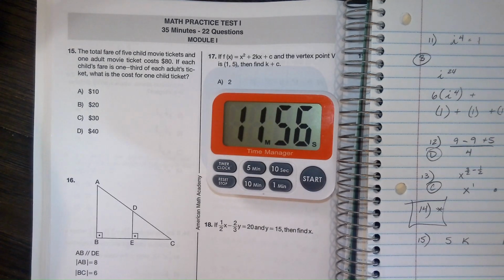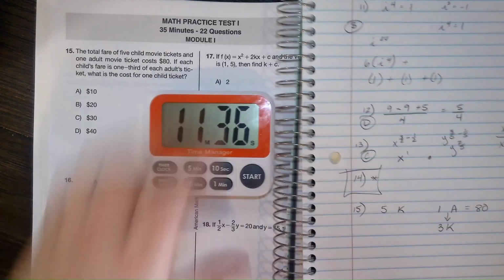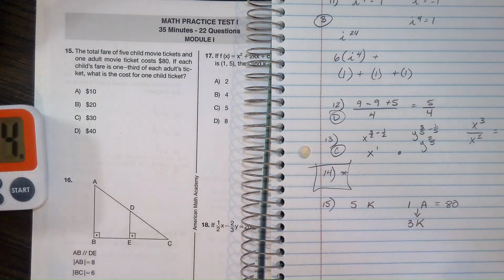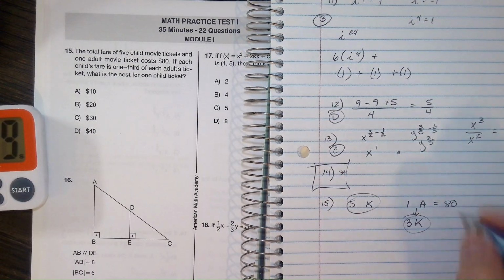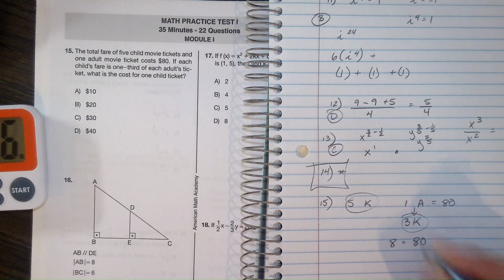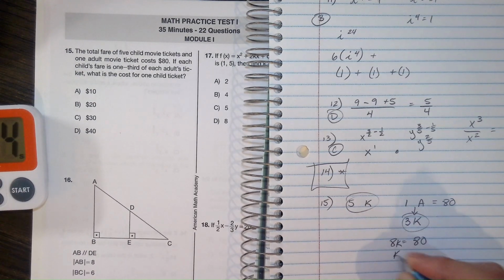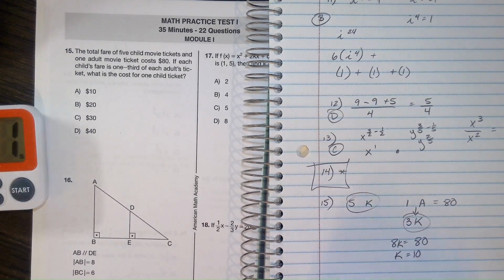If each child's fare is 1/3 of each adult's ticket, what is the cost for 1 child ticket? An adult ticket is 3 times a child's, so it's equivalent to buying 8 tickets for $80. If 1 adult ticket is 3 kids tickets, it's like buying 3 kids tickets and 5 kids tickets, 8 tickets for $80, which would be $10 each. A.